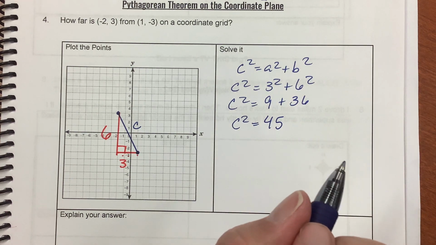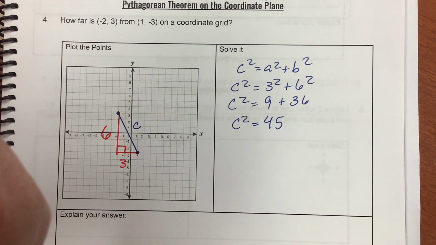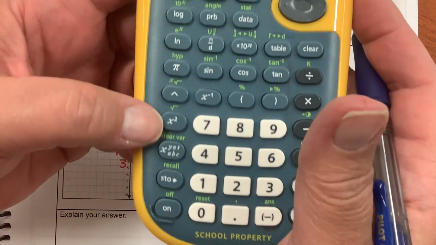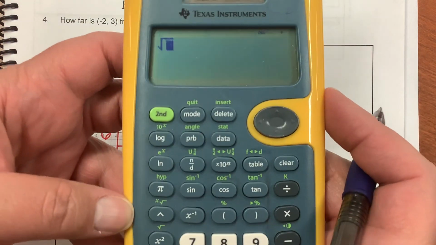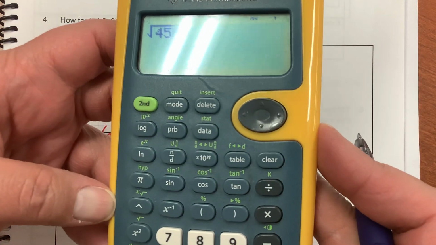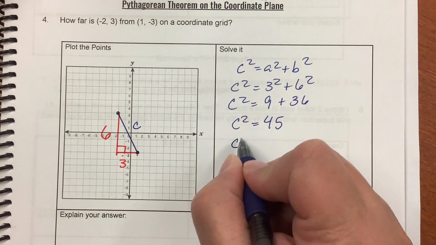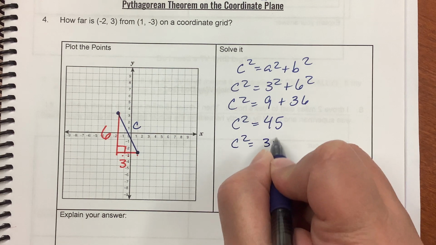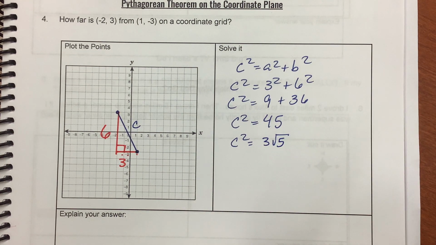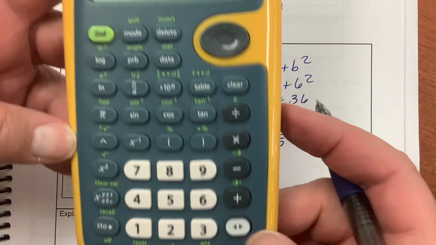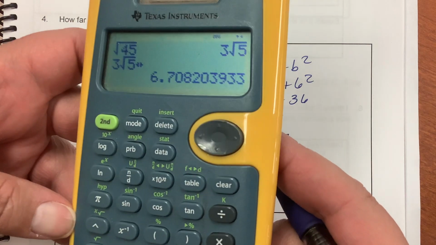I don't know the square root of 45, but I do know that my calculator can tell me. Remember, green button, x squared, 45, and now look what happens. I get 3 square root of 5. Is that helping? That's not helping. That's not a distance. I mean, it is the distance, don't get me wrong. That's actually the correct distance. But what I want to do is change it to a decimal number and then round it to the nearest hundredth.